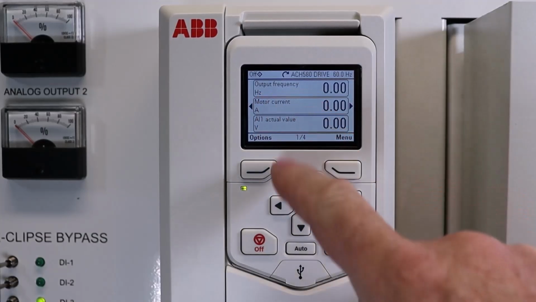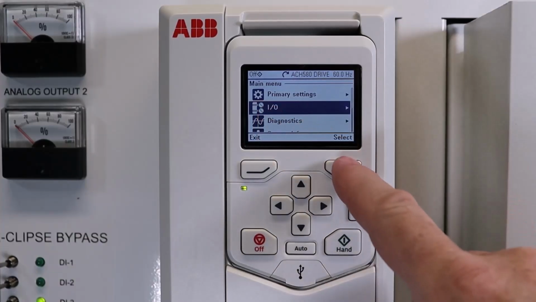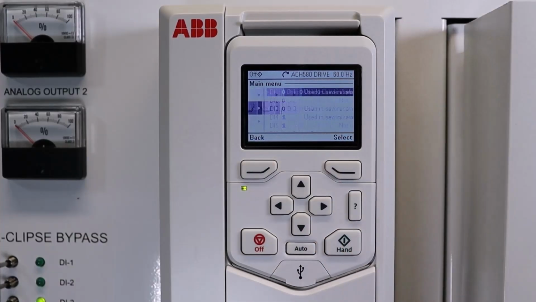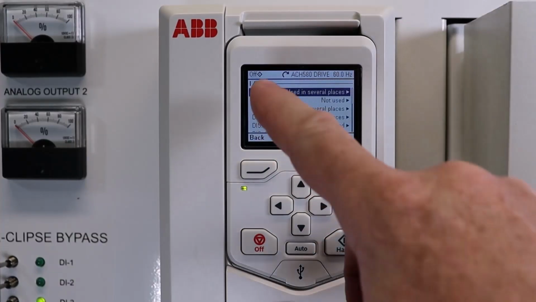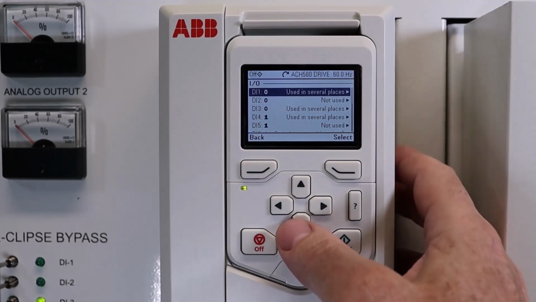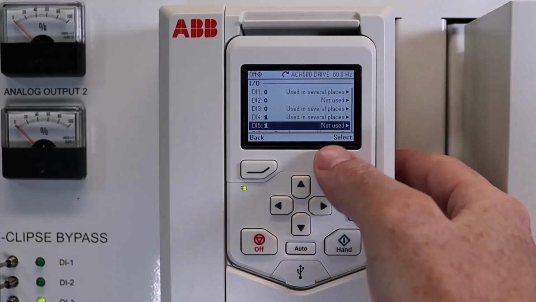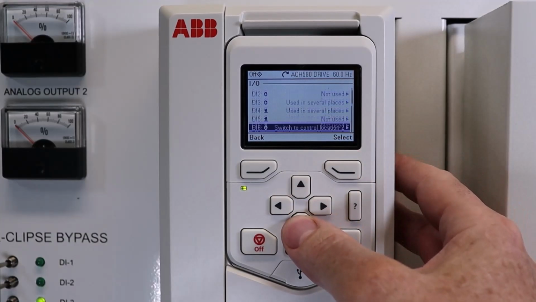At this point, all we have to do is hit menu. We can go down to I/O, hit select. Once we get into the I/O, it shows us our digital inputs. DI 1, 2, 3, 4 is high, 5 is high right now. Technically 5 is not used anywhere, but it's showing high right now.